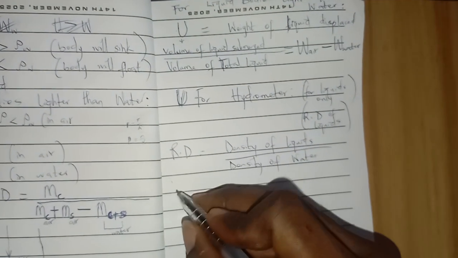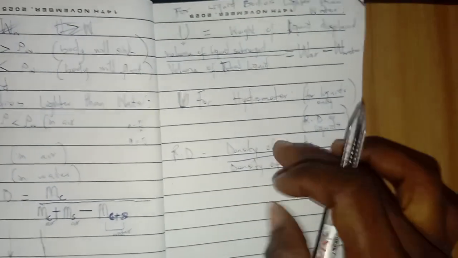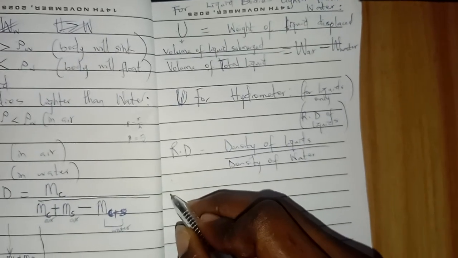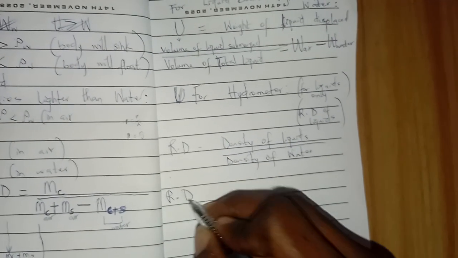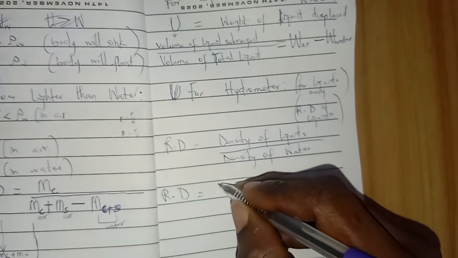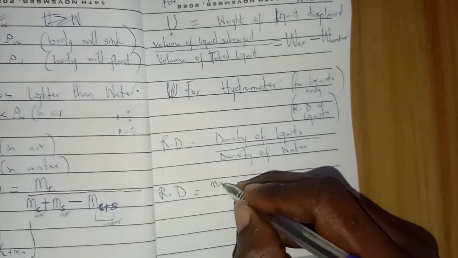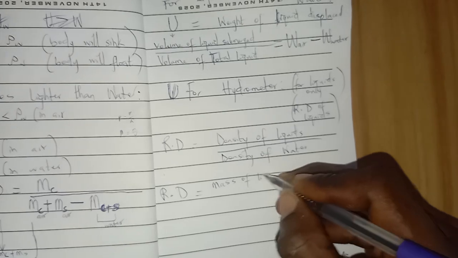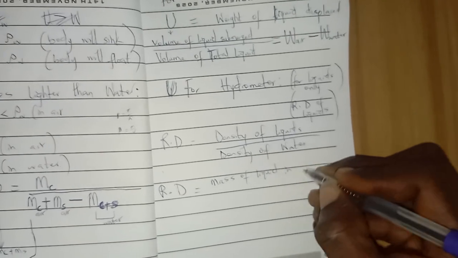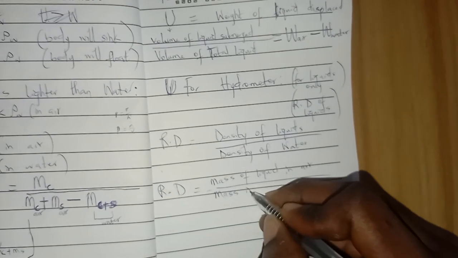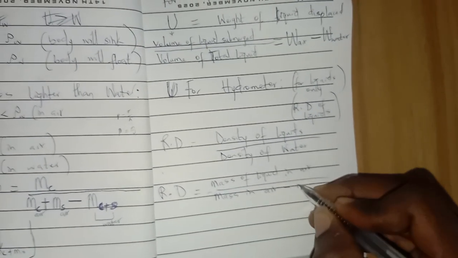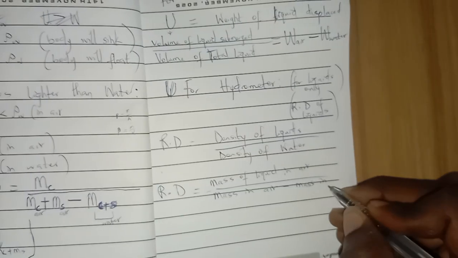Yes, it's still going. But when it has to do with liquids, this is valid. In all honesty, when it concerns liquids, how you go about it is simply in a case where you now have to check the mass of that liquid in air all over mass in air minus mass in water. So in some textbooks you see this now.